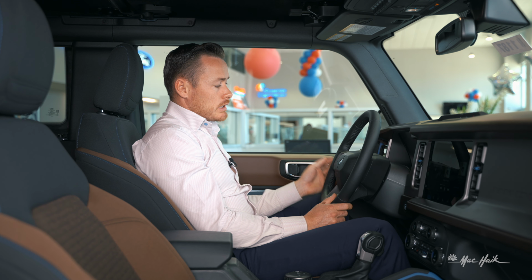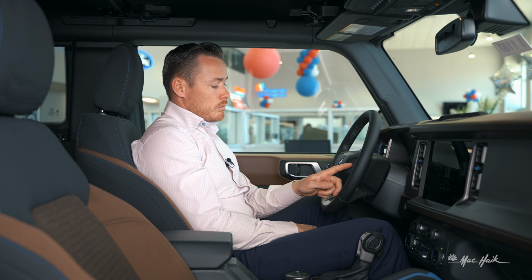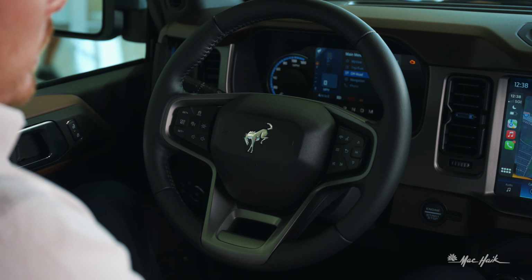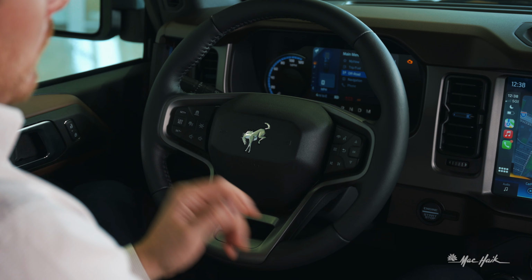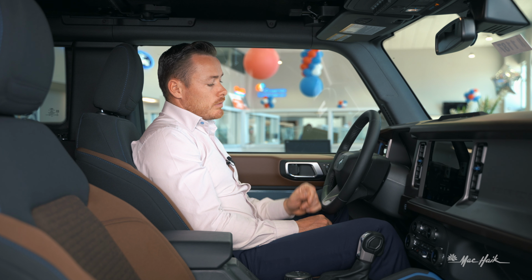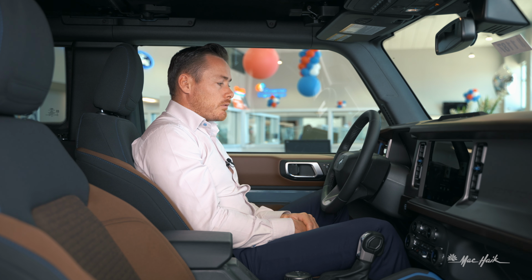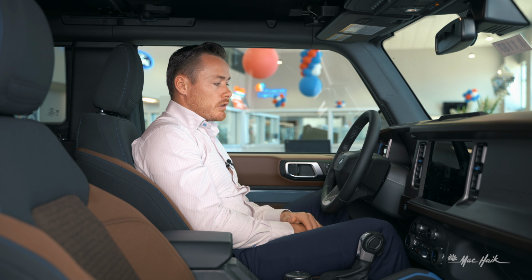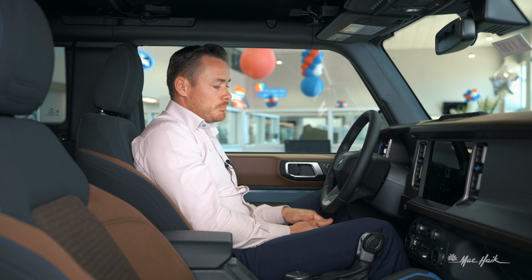So real quickly, just getting into the center stack screen here, we're just gonna click menu, and then you see you've got the main menu here. So we'll just go up to the top here, and you've got my view, much like the other vehicles where you can change and configure them to what you want to see.